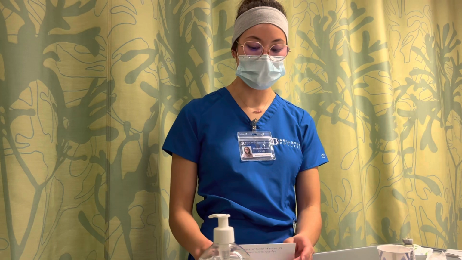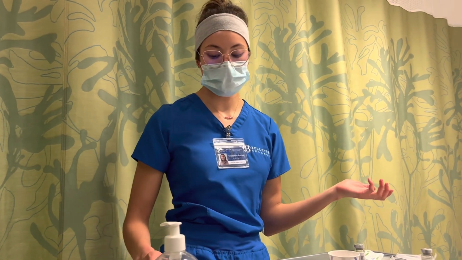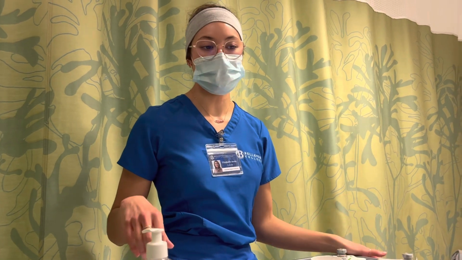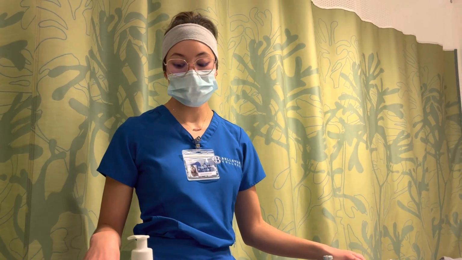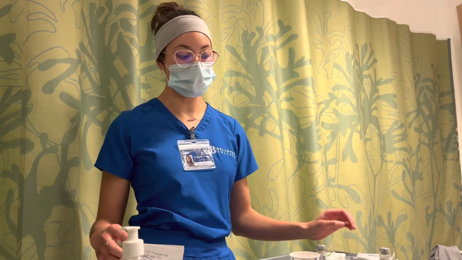Some safety things that we would want to consider with this medication is some high doses can cause central nervous system toxicity.